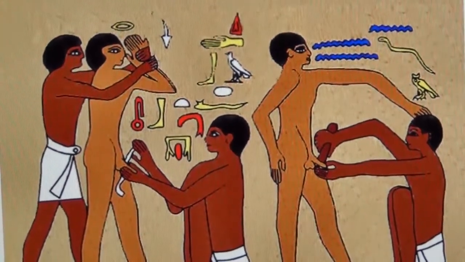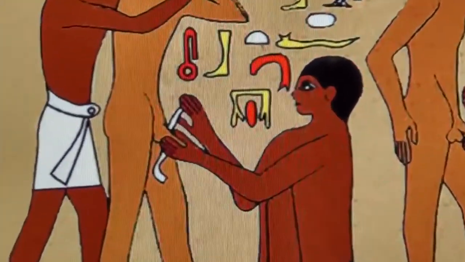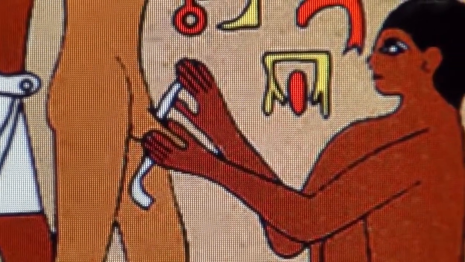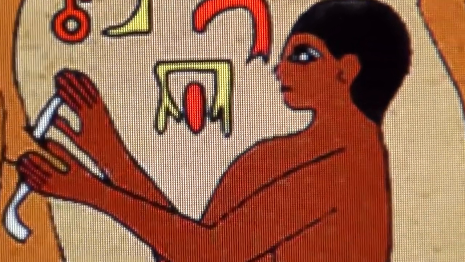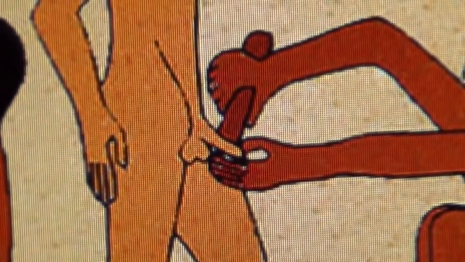So this is an authentic pharaonic picture, so what do you think they're doing? Now what is he doing? Well, he's cutting it off, isn't he? There, and here he's showing it here, cut it off. There. Cut off God's creation.